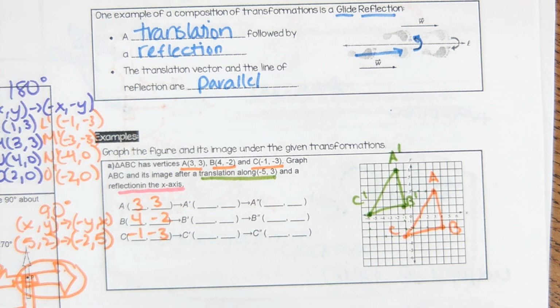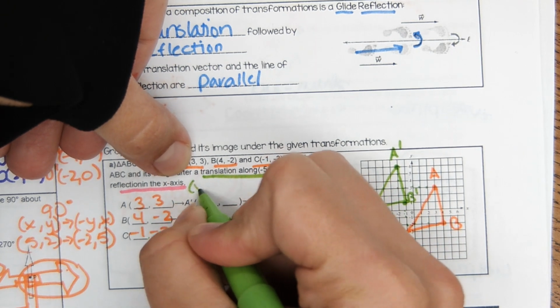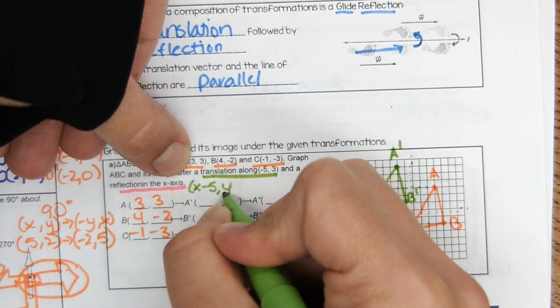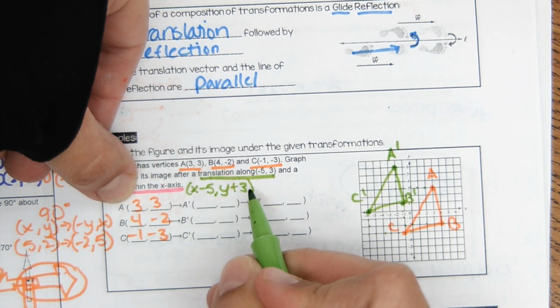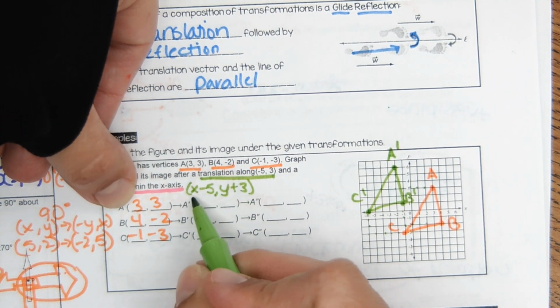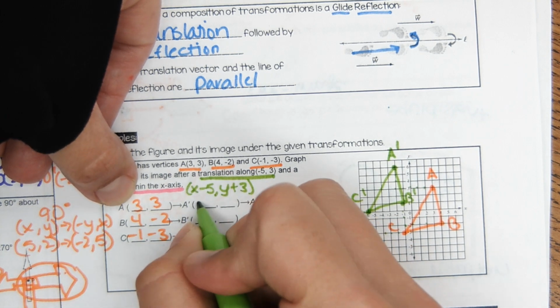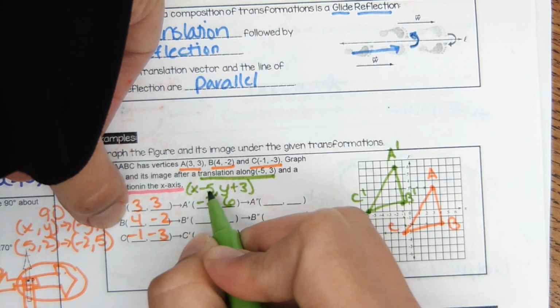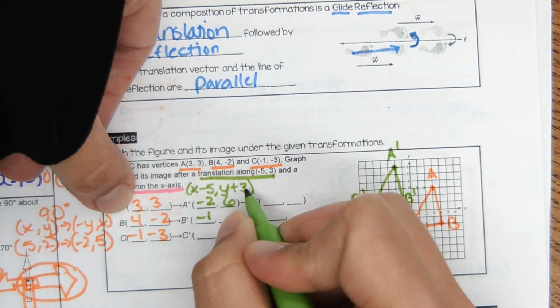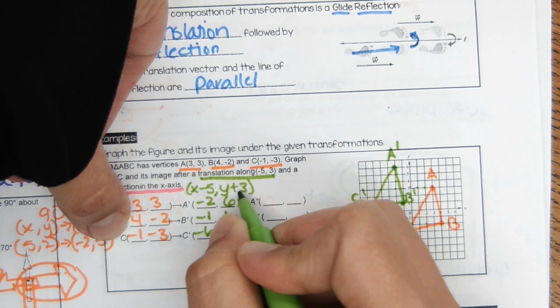You can also use the points to figure out the new points using algebra. So for translation negative 5, 3, we can do the x coordinate minus 5 and the y coordinate plus 3. I can plug the original points into this algebraic expression and find the coordinates of the new points. So 3 minus 5 would be negative 2. 3 plus 3 would be 6. 4 minus 5, negative 1. Negative 2 plus 3 is 1. Negative 1 minus 5, negative 6. Let me get this.